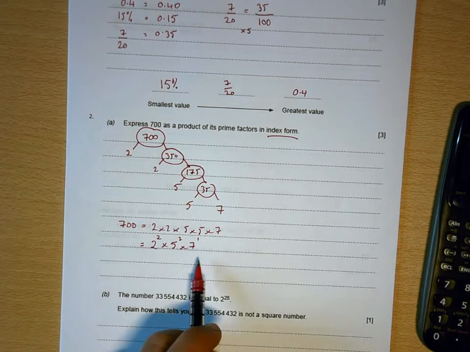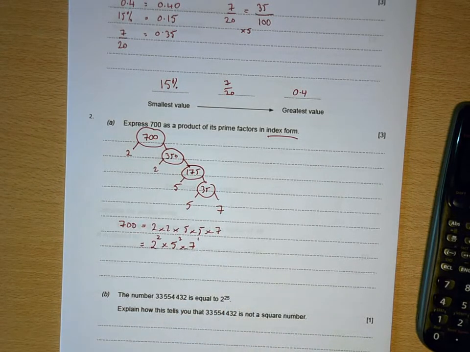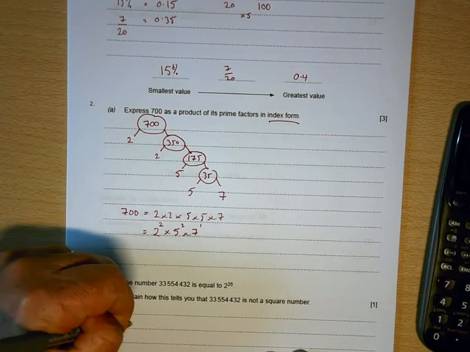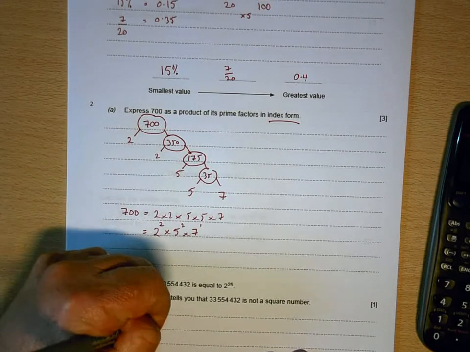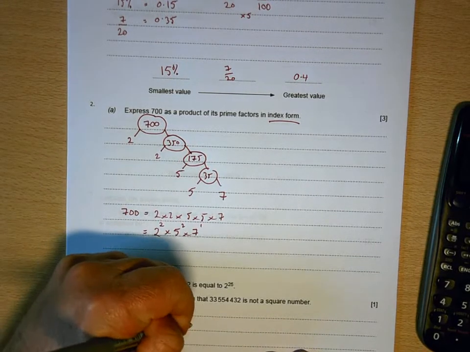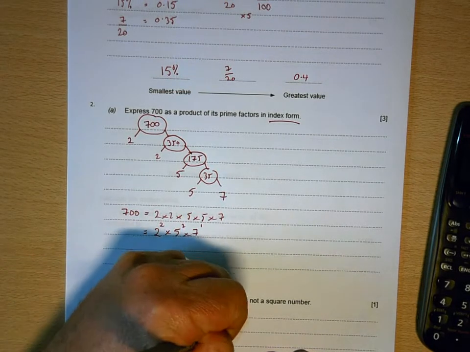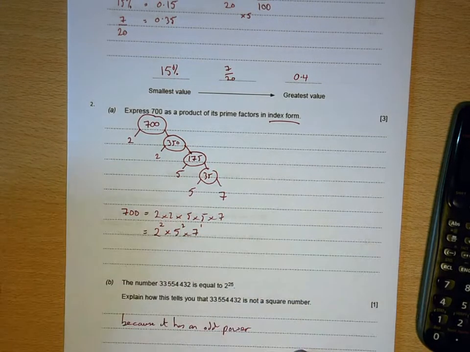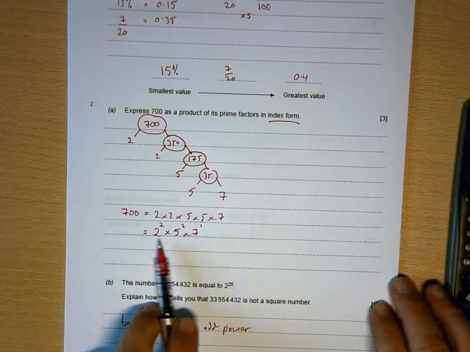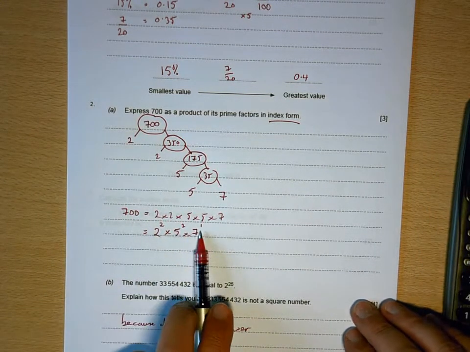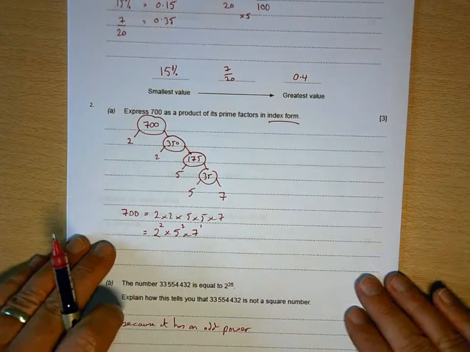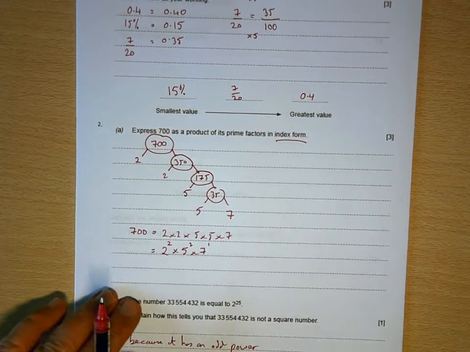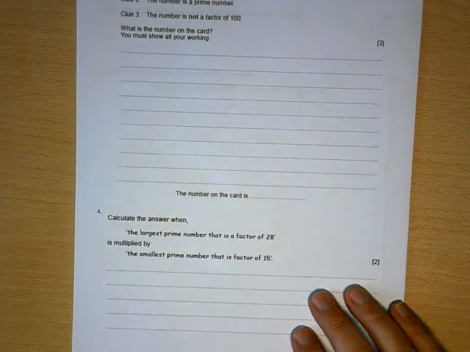Well, it's as I mentioned up there, because it has an odd power. If it's a square number, all the powers would be even. So as I said, that's not a square number because we've got an odd power that one of the prime factors is being multiplied by.